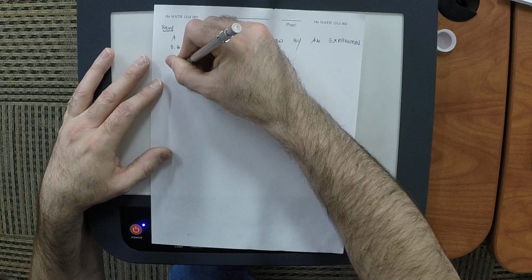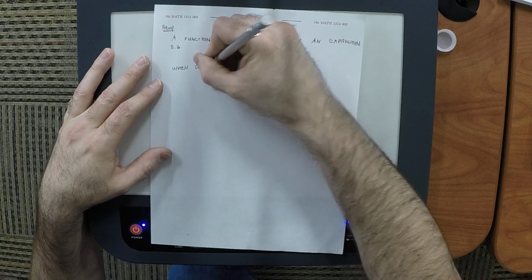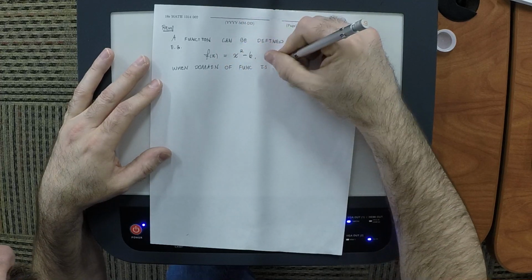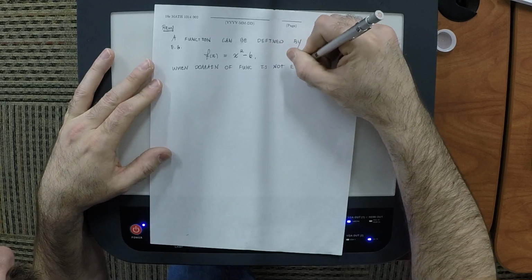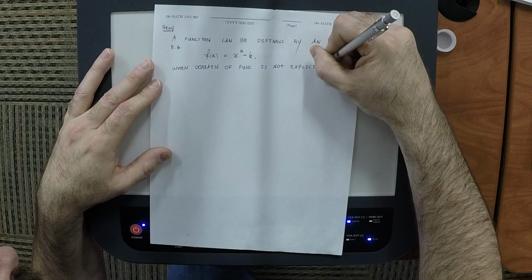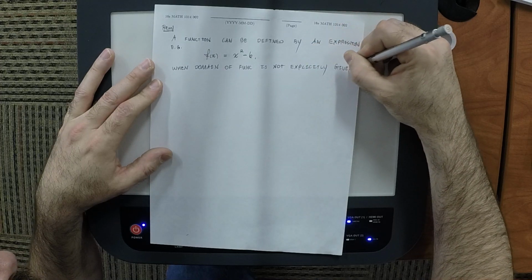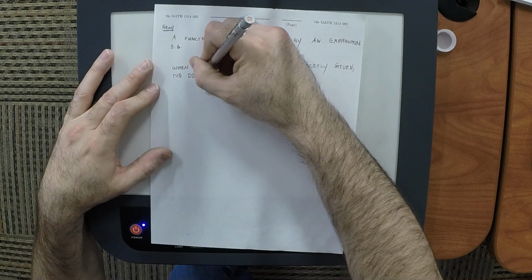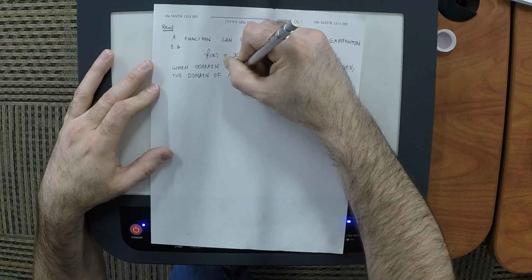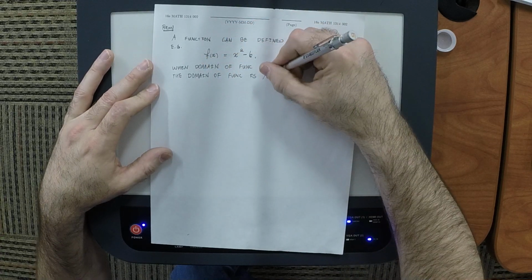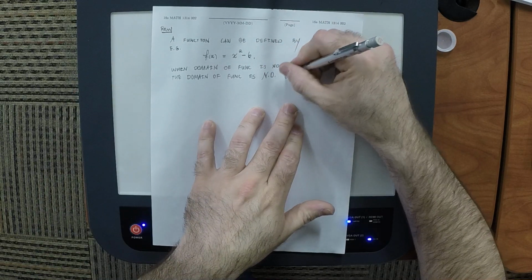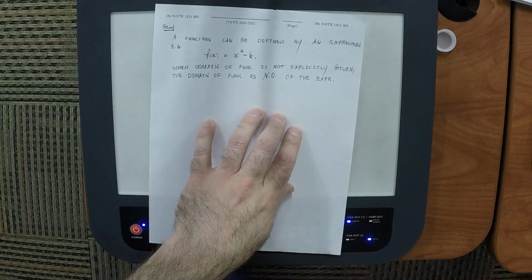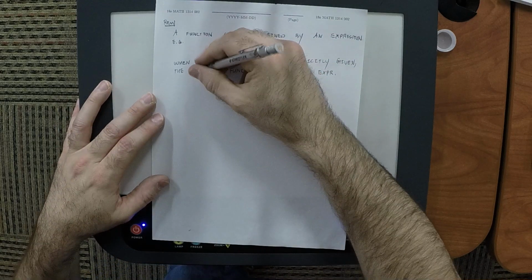When the domain of the function is not explicitly given, the domain of the function is the natural domain of the expression defining it.